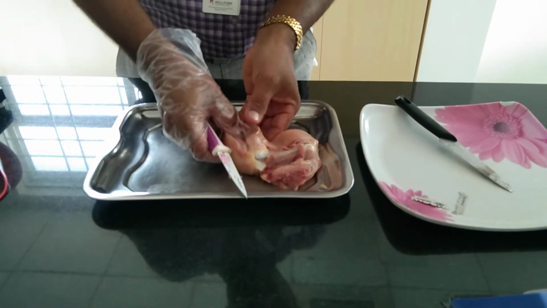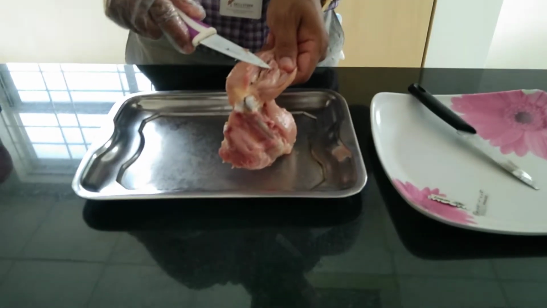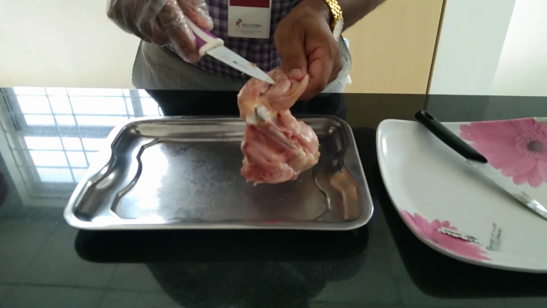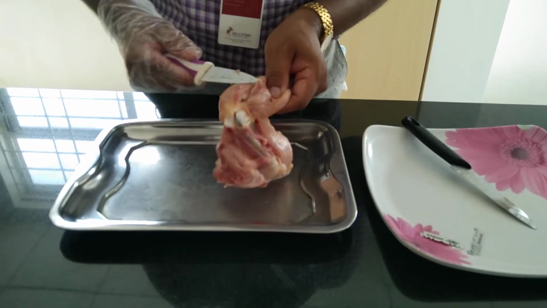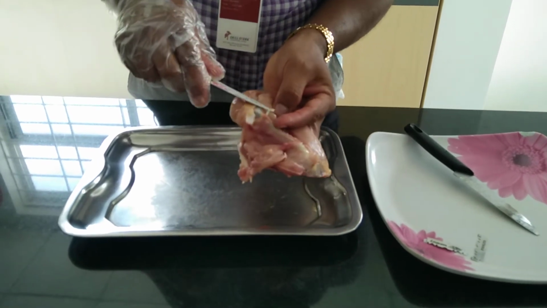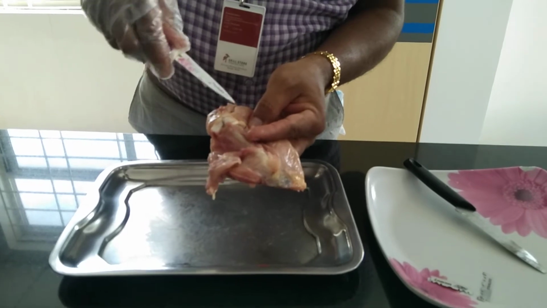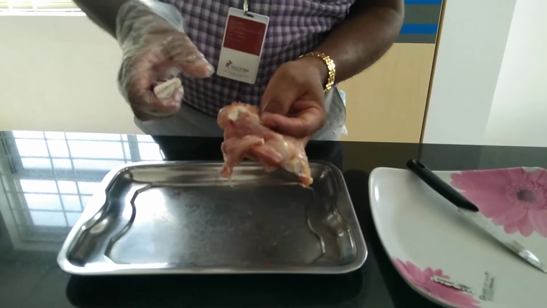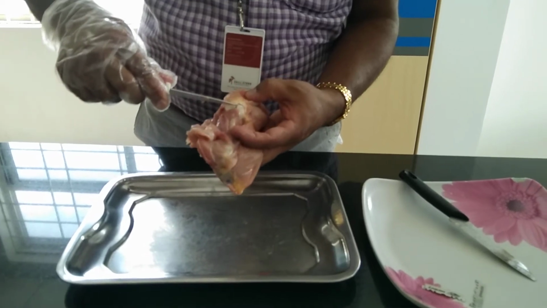Now I'll show you the tendons. Can you see this tendon? Yes, sir. You can see this whitish. This is a tendon. I'll show you more tendons. Can you see this here? Yes, sir. This is the tendon which joins the muscle with the bones. And here, this is the kneecap. You can see this kneecap. It is broken here.